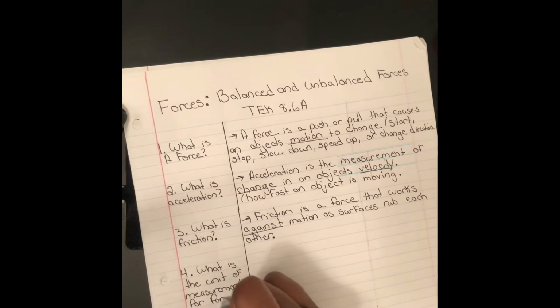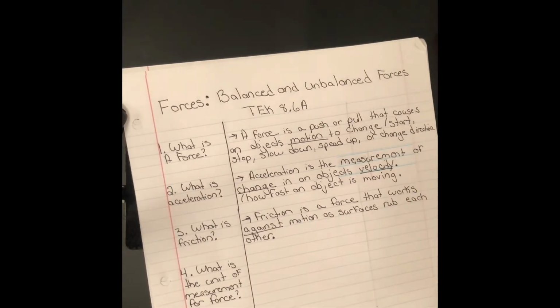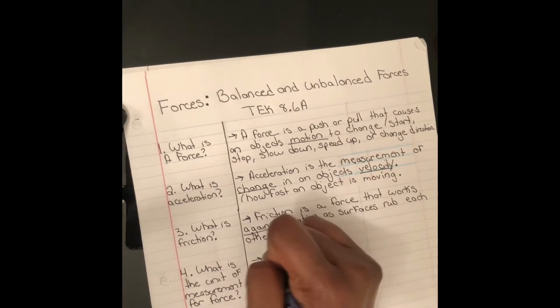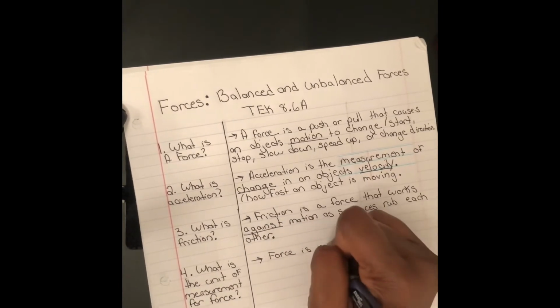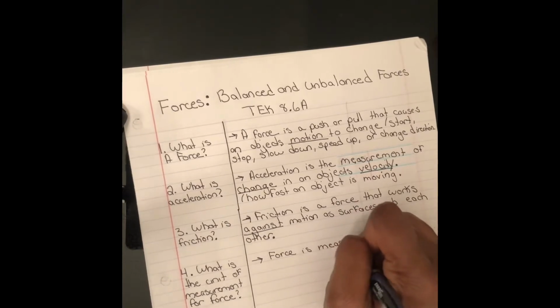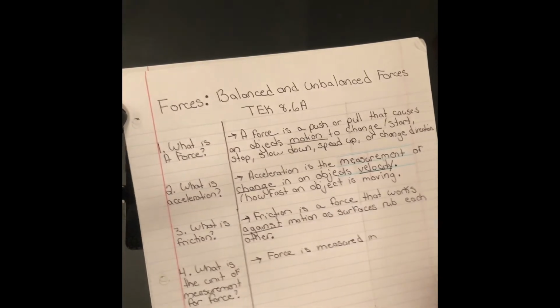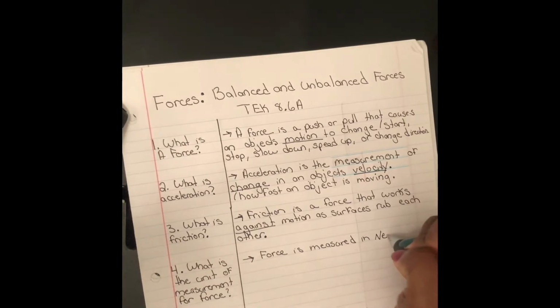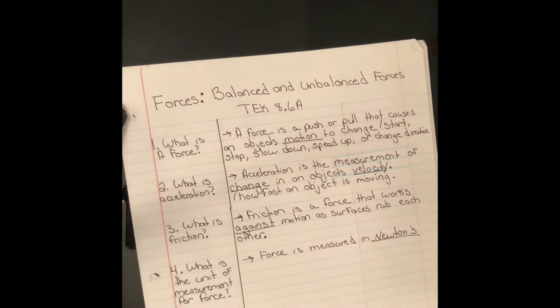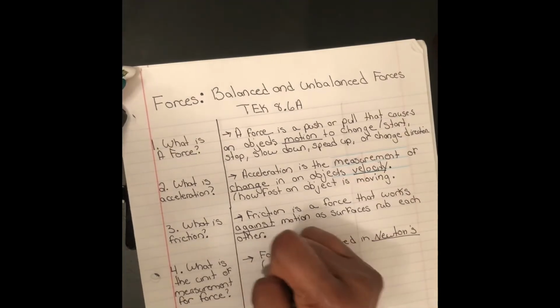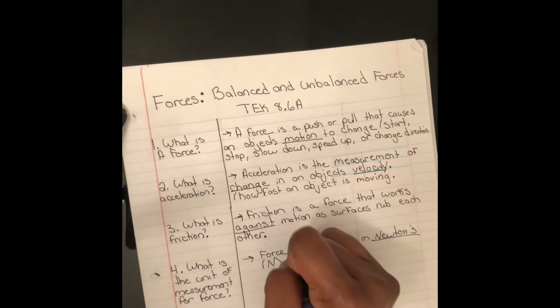You may already know, but just to make sure we are all on the same page, force, my kiddos, is measured in newtons. Underline newtons. And just in case, we're going to use the abbreviation capital N.